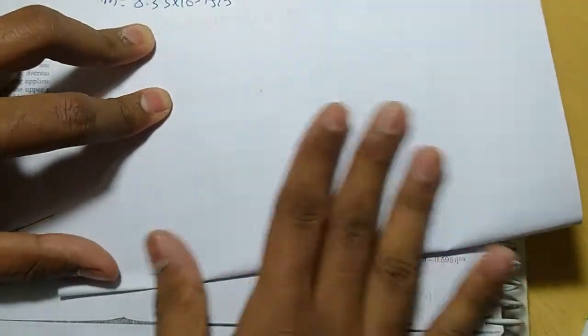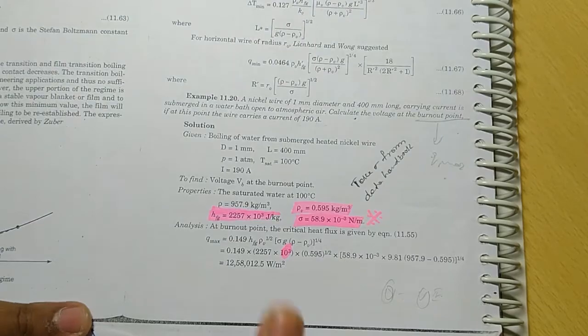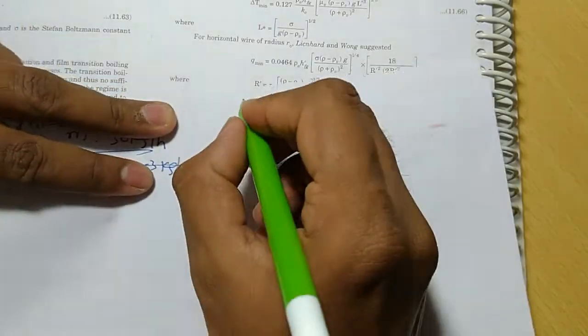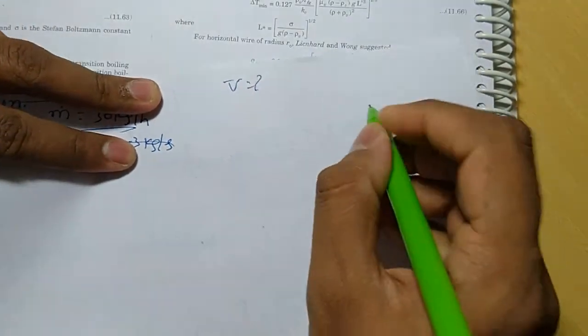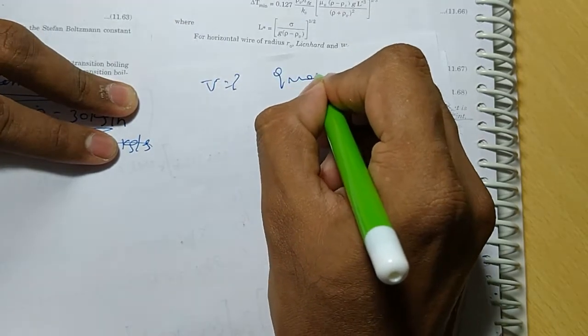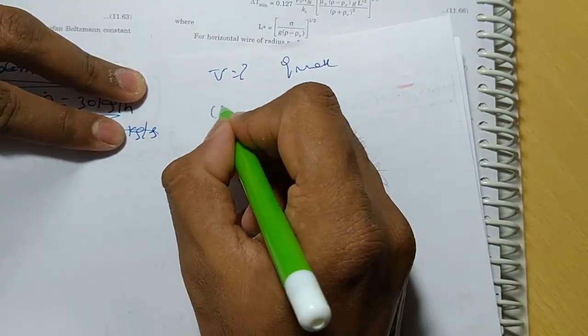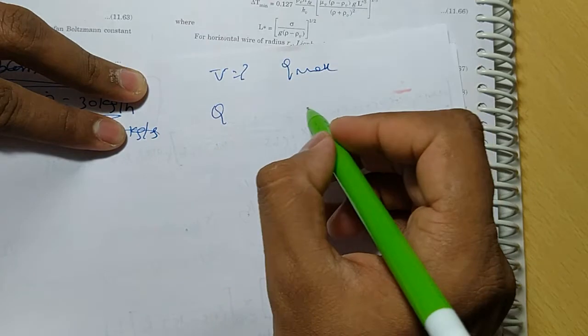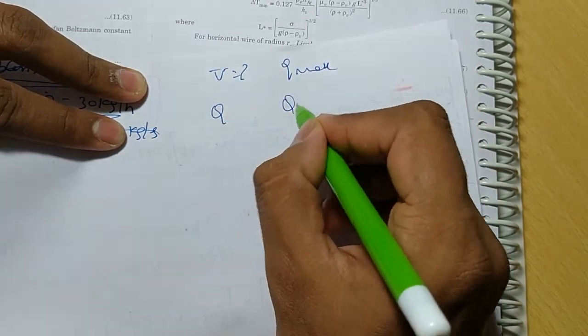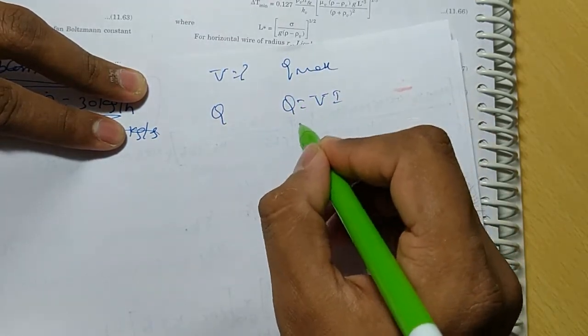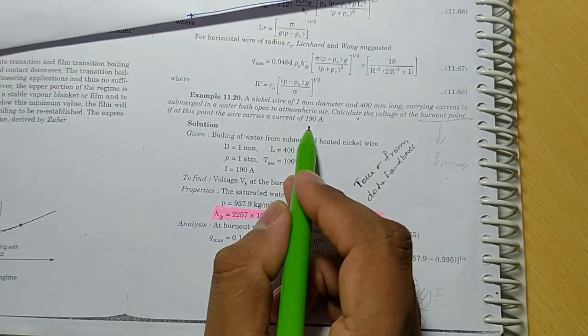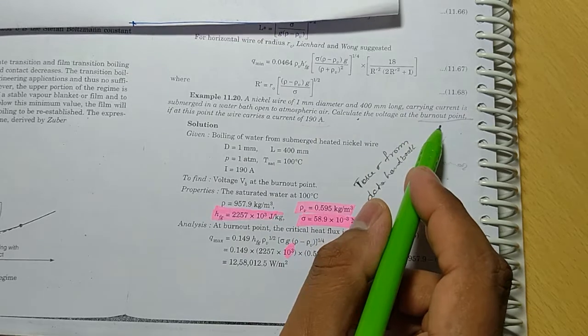Let me brief it here. In this problem, what are they asking? You have to find out what is the V. Here the condition is Q max, so you have to calculate Q. Once you calculate Q, the voltage is what? Q is equal to V into I, then V is equal to Q by I. I is given, 190 amps. This is the maximum heat flux condition.